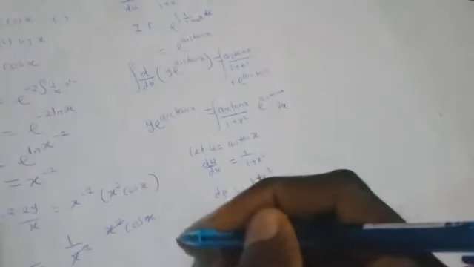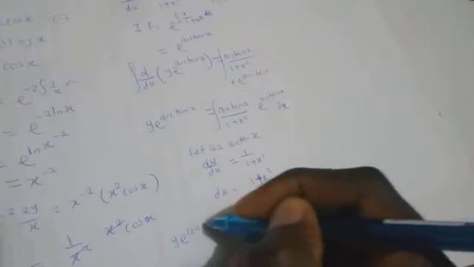So I'm going to have y exponential arc tan x to be equal to the integral. I said arc tan x now is my u.